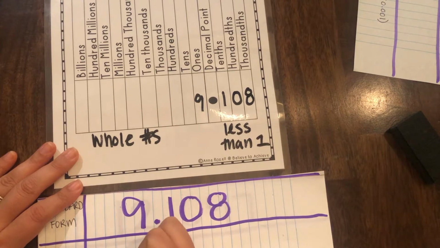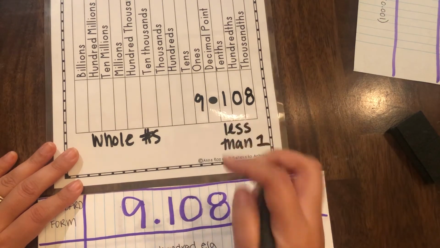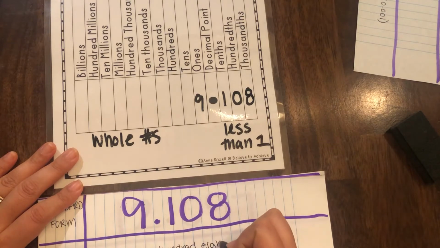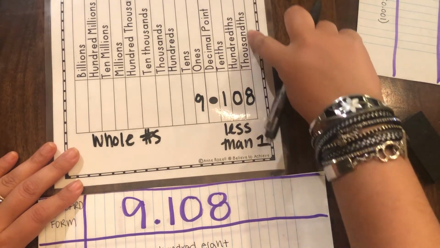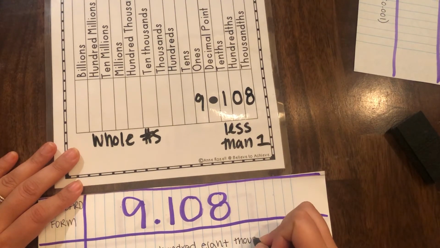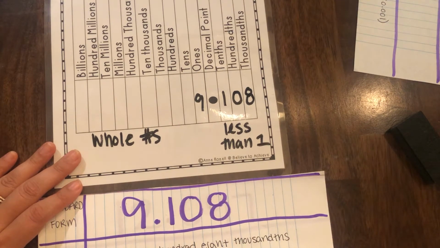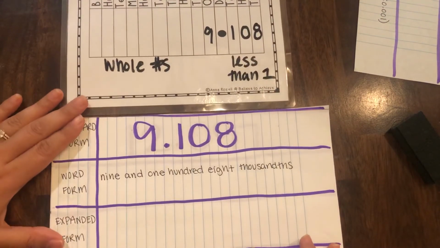and, remember the word and is where we put our decimal. 1 0 8, because there's nothing in the hundredths. And then we always write our last place value, which is thousandths. Okay, 9 and 108 thousandths. Whoops, there you go.